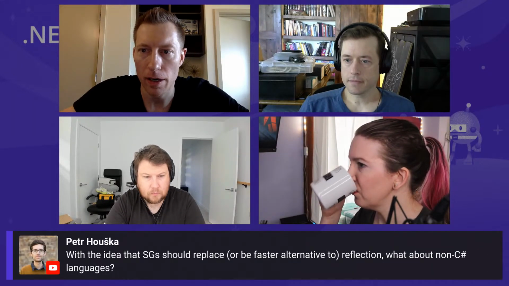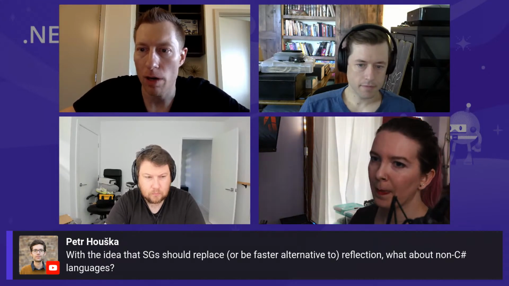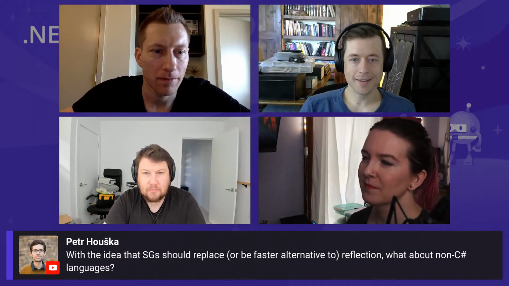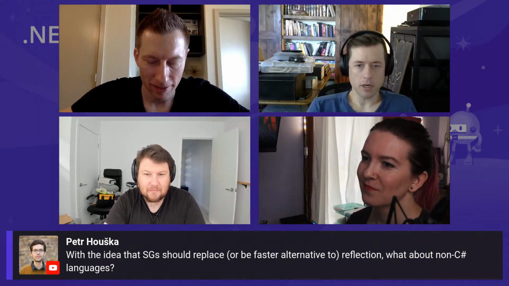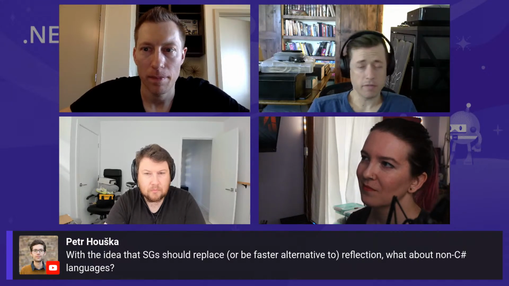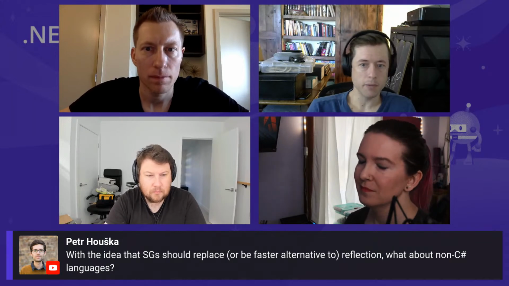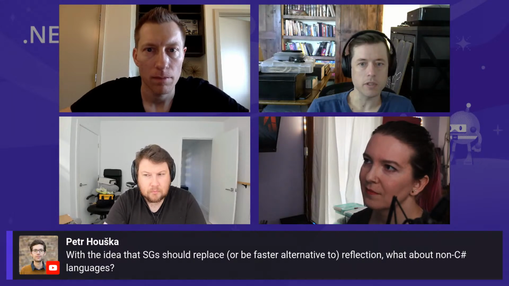Yeah, so one question we get here in chat, I have to scroll up a little bit because I've already scrolled by it. It's this one here. With the idea that source generators should replace or be fast alternatives to reflection, what about non-C# languages? In what way? So I'd say we have generators for C# and VB. I know that, for instance, F# has type providers, which is a similar vein of technology.